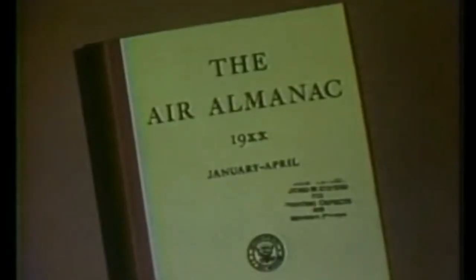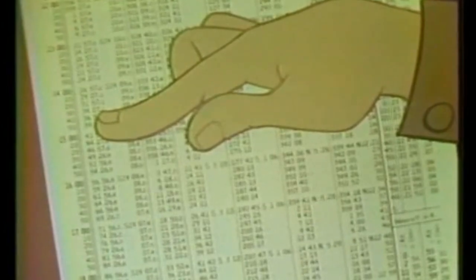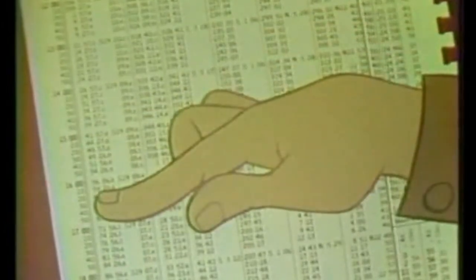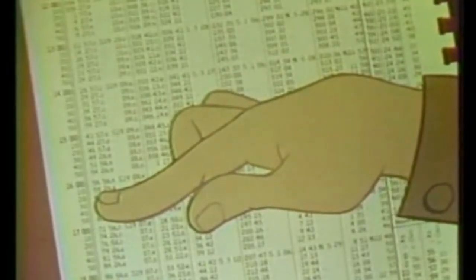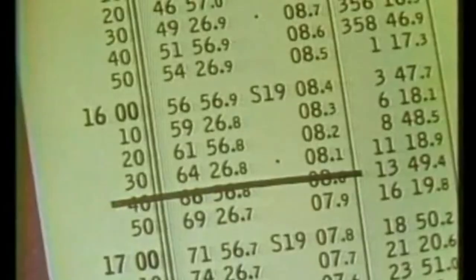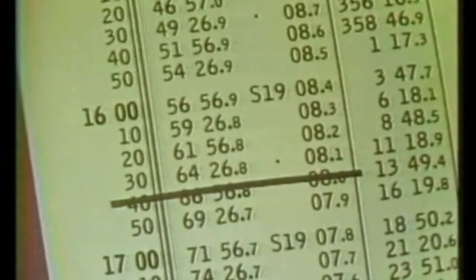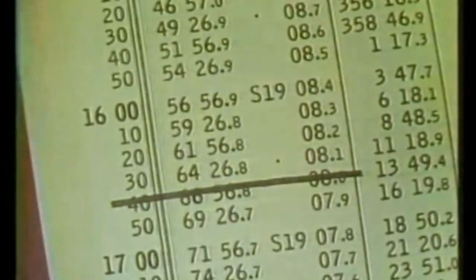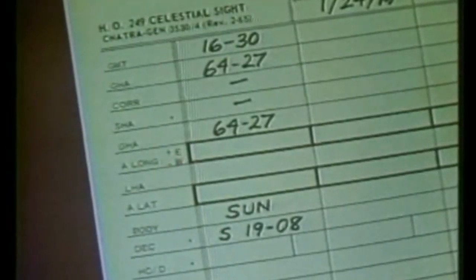To begin, you turn to your air almanac. Open to the page for January 24. Look down the Greenwich Mean Time column to 1630 and read off the GHA of the sun, 64 degrees, 26.8 minutes, or rounded off, 64 degrees, 27 minutes. Declination is 19 degrees, 8 minutes south. List GHA and declination on the site form.